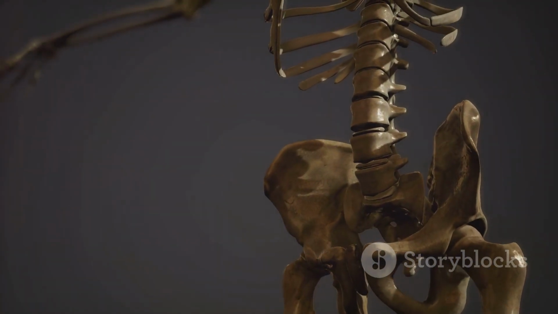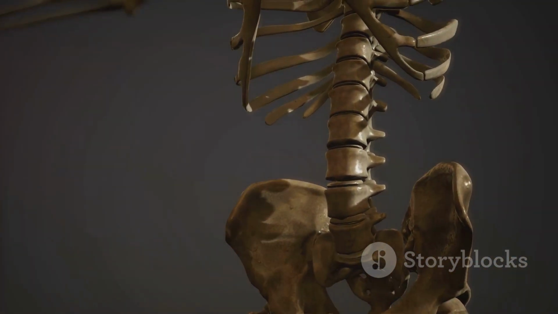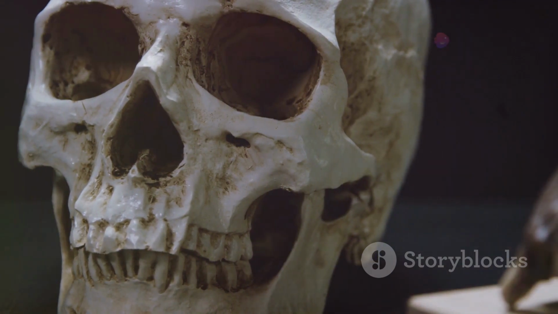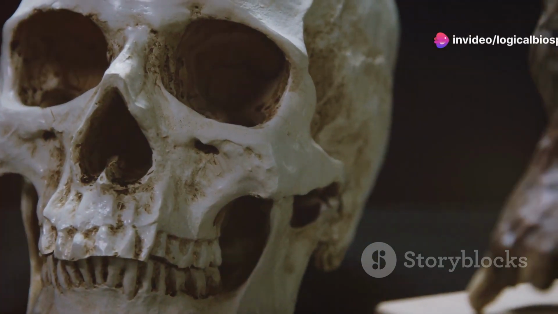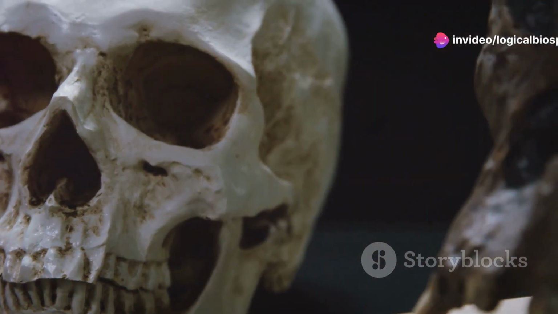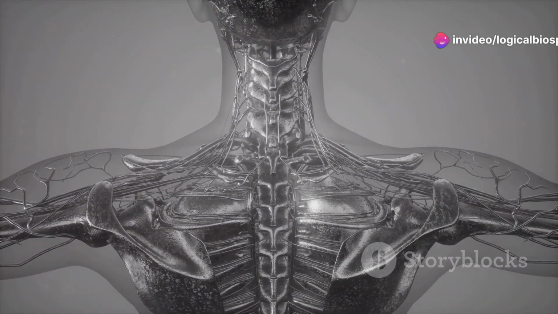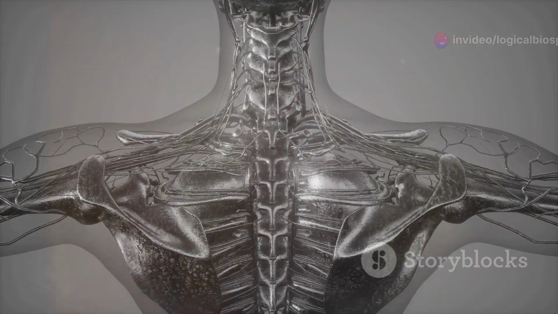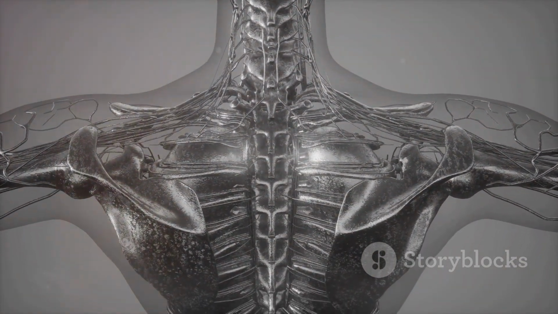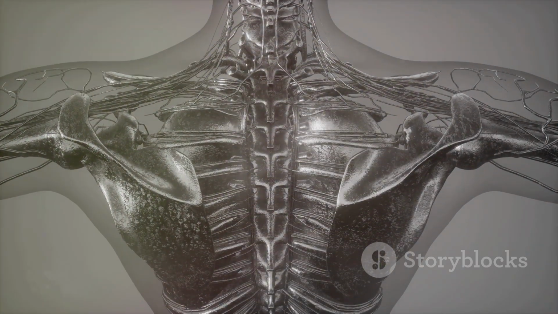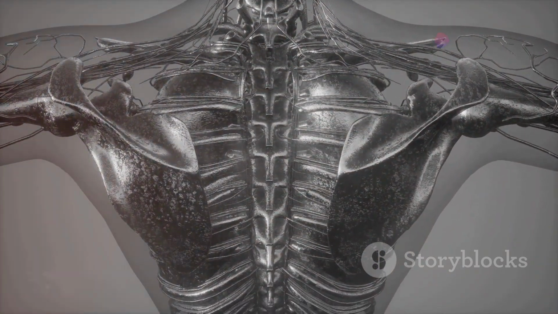3. Flat bones. These are thin, flattened, and usually curved. Flat bones protect internal organs and provide a broad surface for muscle attachment. Examples include the skull, sternum, and ribs. 4. Irregular bones. These bones have complex shapes that don't fit into the other categories. Examples are the vertebrae and certain skull bones.